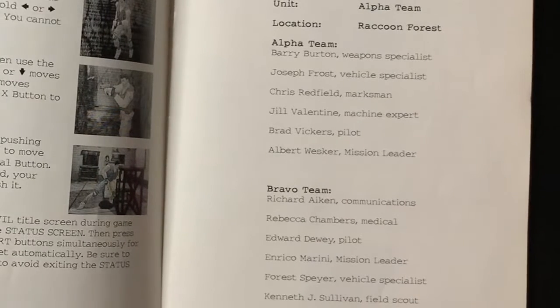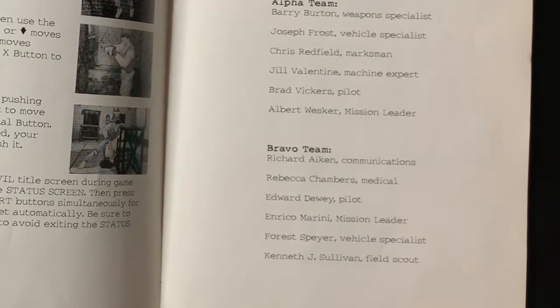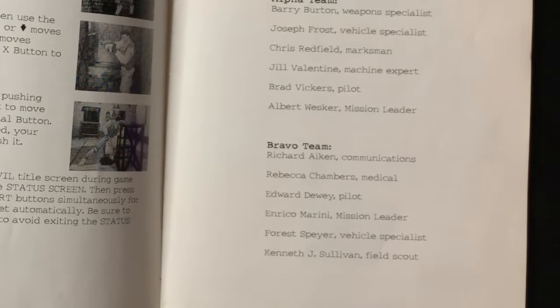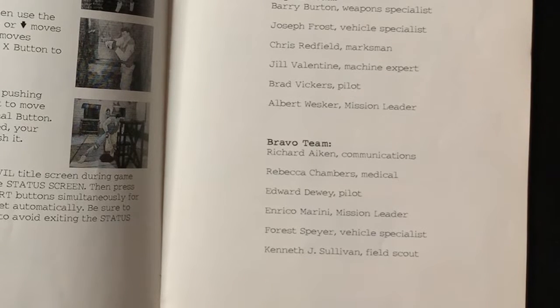The Bravo team, which is seen in somewhat different ways, some not, is Richard Aiken, the communications, which is also the person on the front. At least that's what the debate has been indicated as. Rebecca Chambers, medical. Edward Dewey is the pilot, which I'm pretty sure is indicated in the beginning of when they do find the copter and the remains of them.